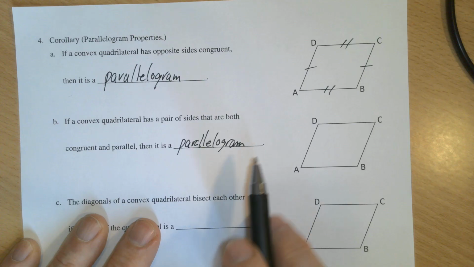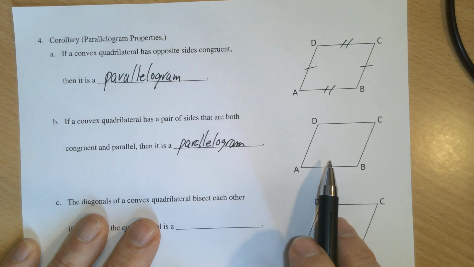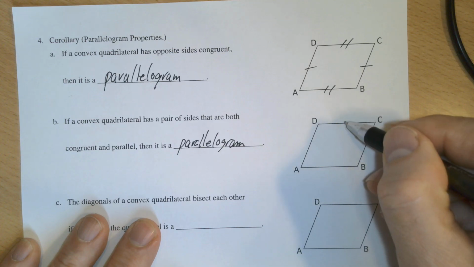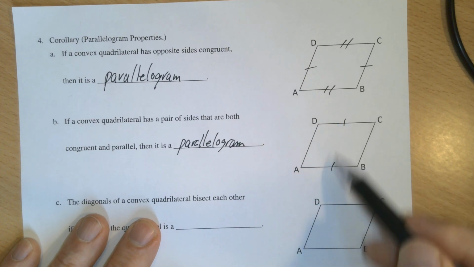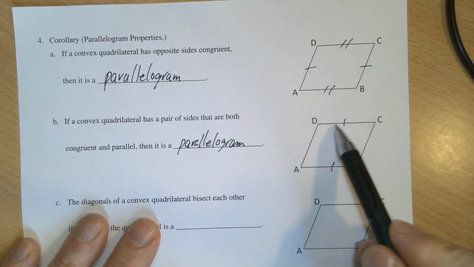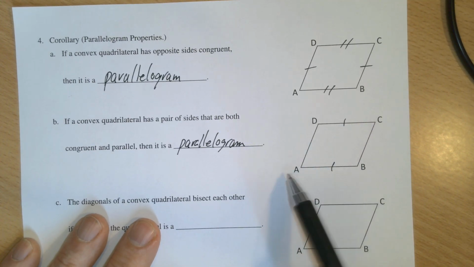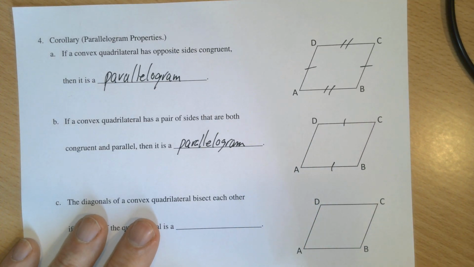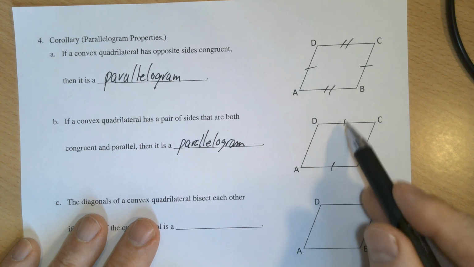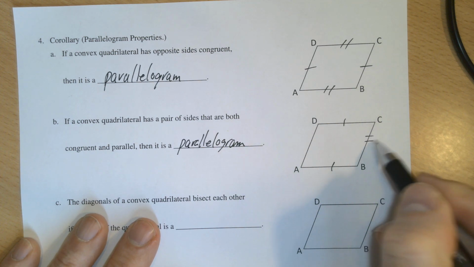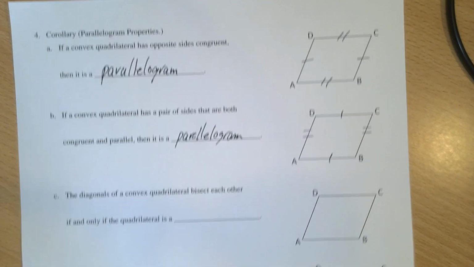So in this case, we'll note that in the picture anyways, it has a pair of sides that are both congruent. And then if you, in addition, DC is parallel to AB, then we know it's a parallelogram. These two sides have the same length and they're parallel. And likewise with these two, same length and parallel.